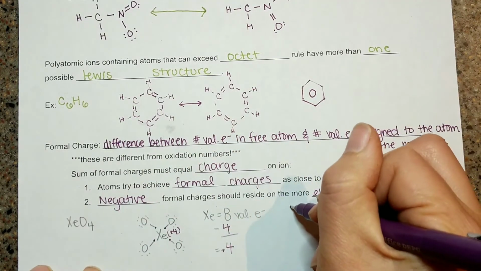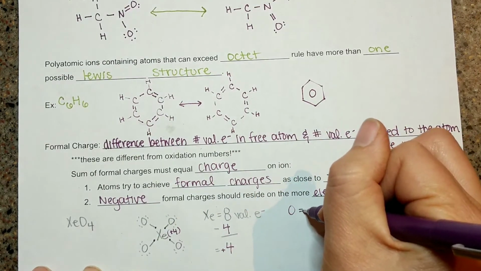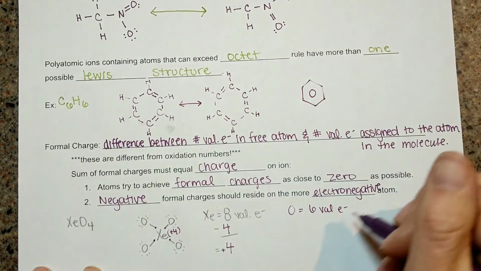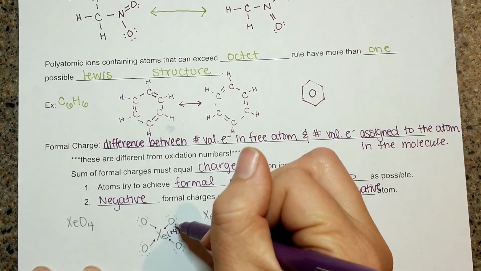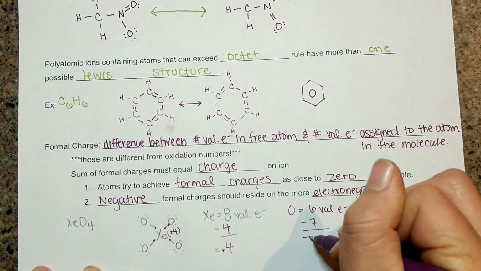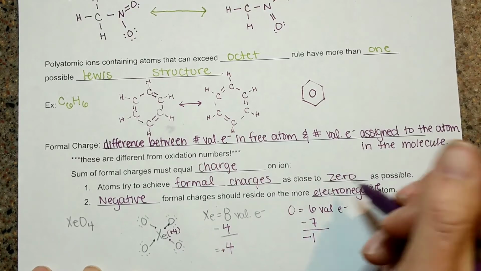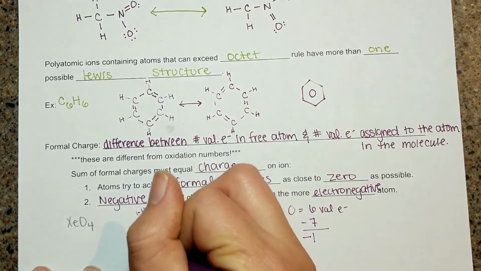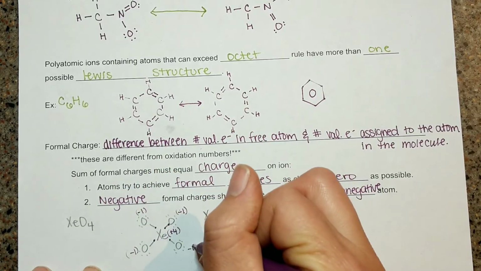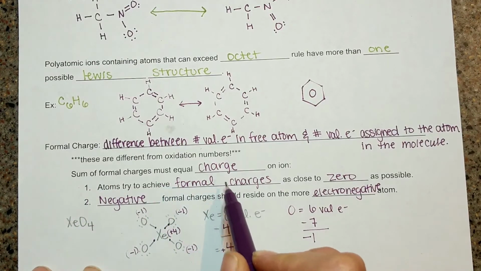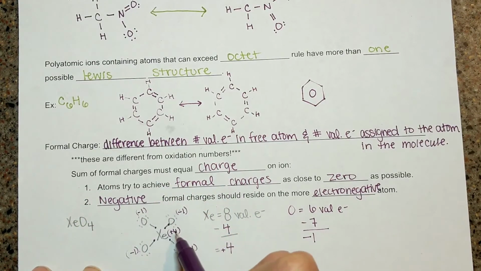Then for each of my oxygens, oxygen has 6 valence electrons in its free atom. In my molecule, it has 2, 4, 6, 7. So 6 minus 7 means it has a formal charge of minus 1, and that's on every one of these because they all look the same. Then overall, the sum of my formal charges must equal the charge of my molecule. So overall, it's 0. Positive 4 minus 4 is 0.